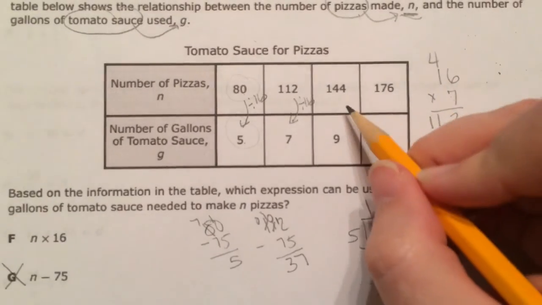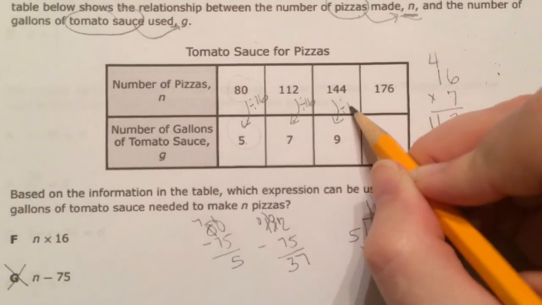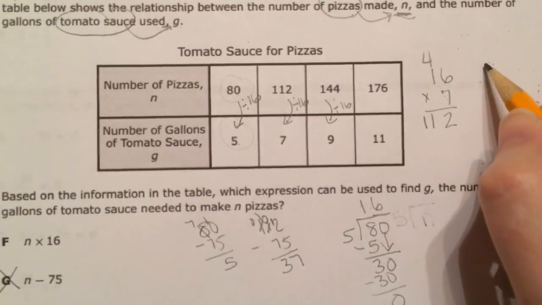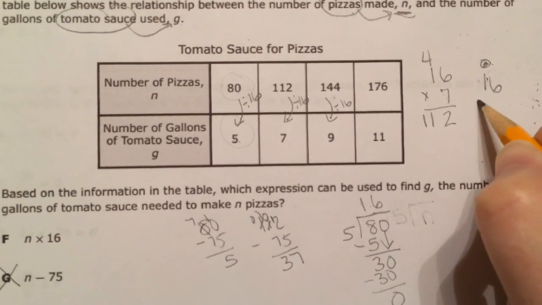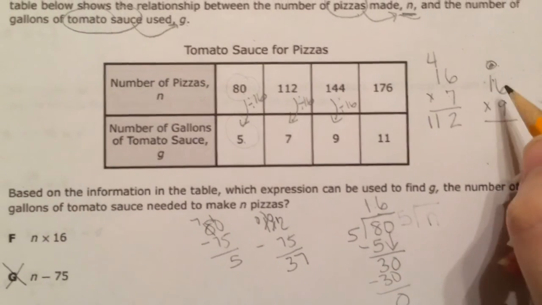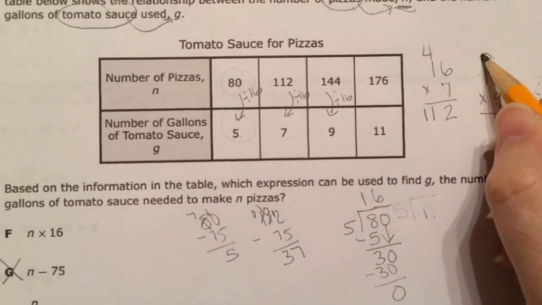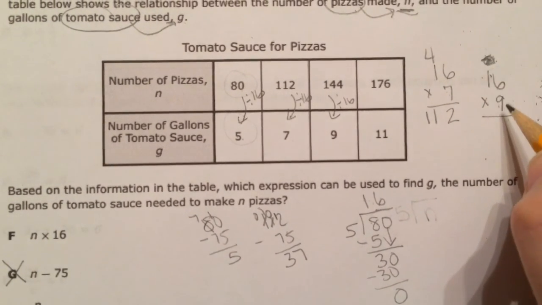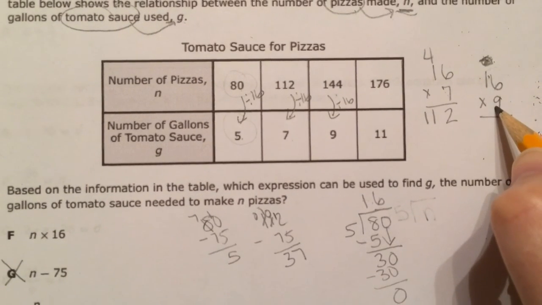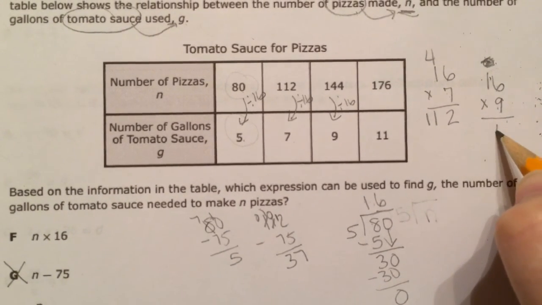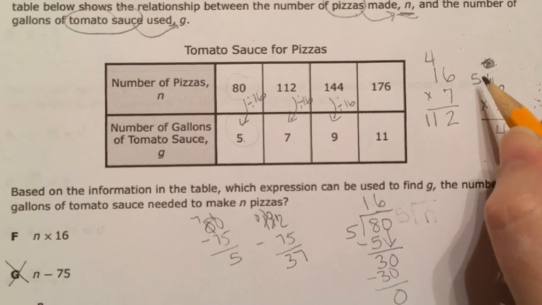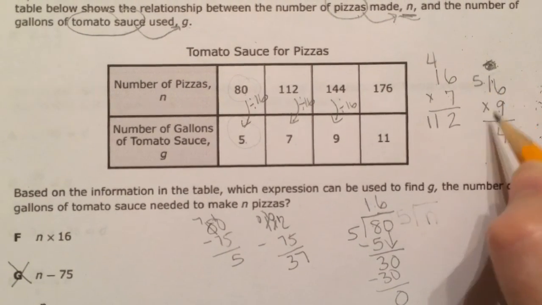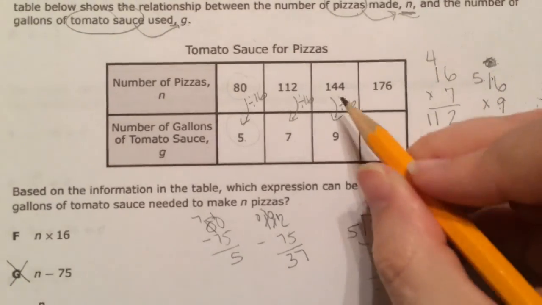Let's do one more. So I'm dividing by 16, so we'll do 16 times 9. 6 times 9 is 54. Write my 4, carry my 5. 1 times 9 is 9, plus 5 is 14. 144. That works too.